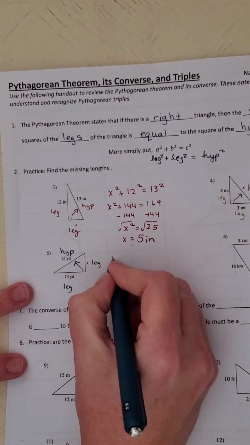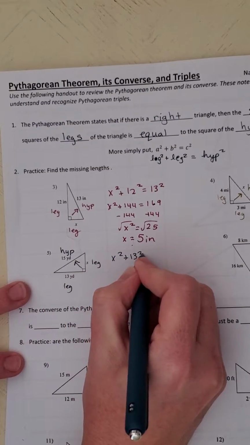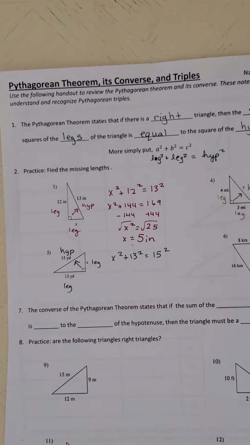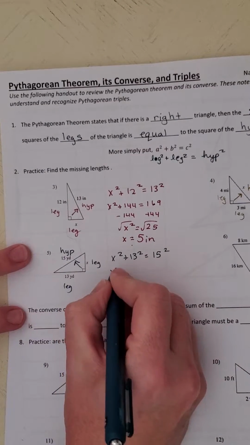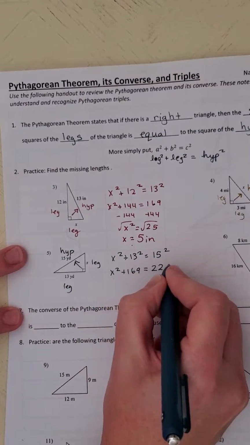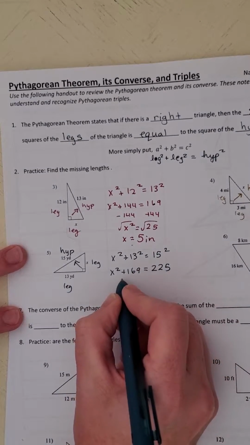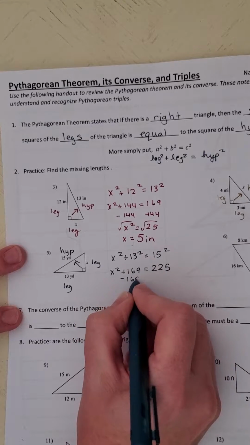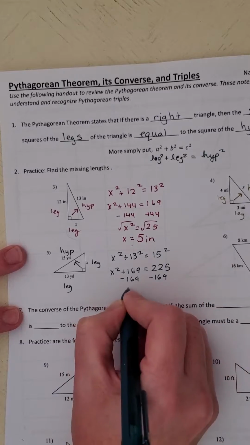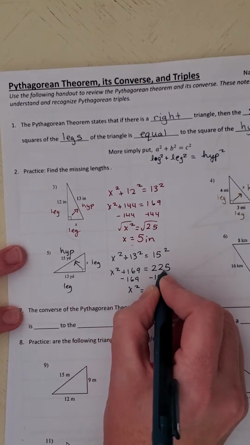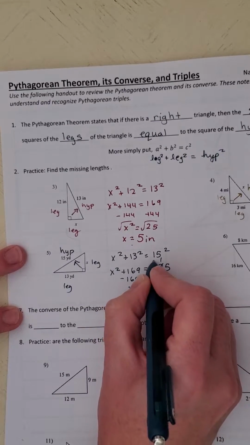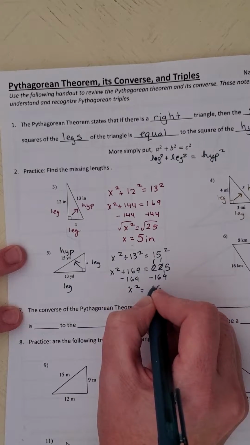All right, so we have x squared plus 13 squared equals 15 squared. So that would give me x squared plus 169 equals, that's 225. We would subtract 169 from both sides. And this gives me x squared equals, I'm going to have to do some regrouping here, just give me a moment. 11 minus 6 is 5.